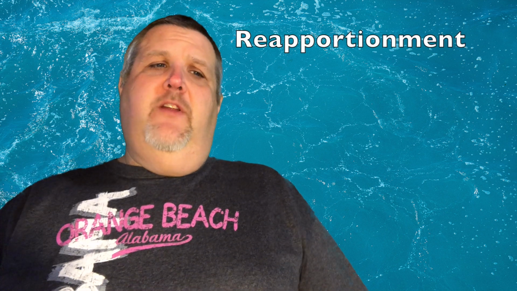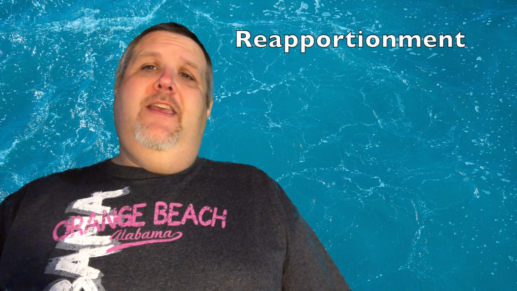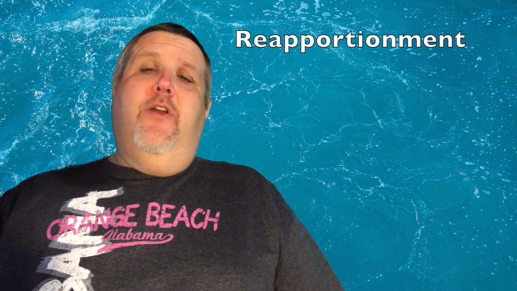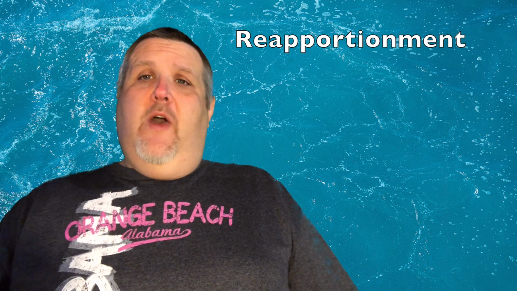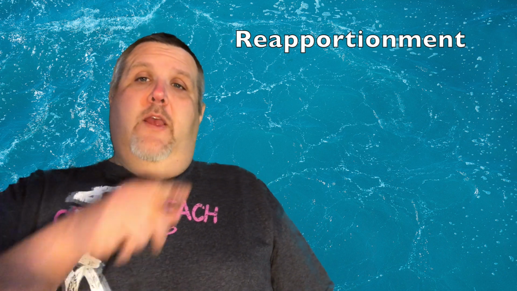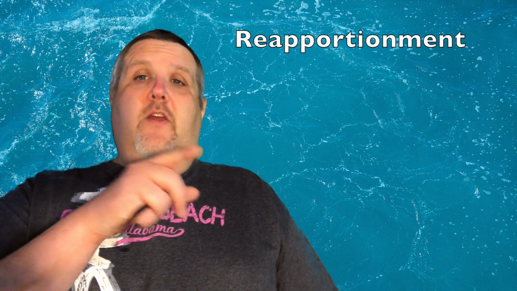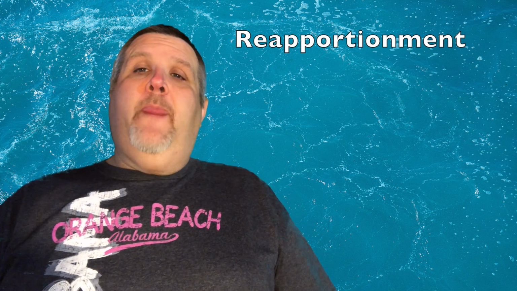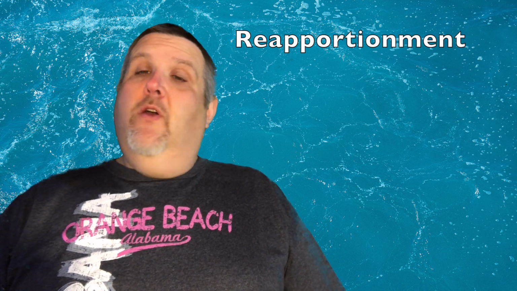Okay, so reapportionment. This is going to determine how many seats each state gets in the House of Representatives. It occurs every 10 years after the national census. The Constitution requires a census every 10 years, and basically what that is they're going to go out and they're going to say 1, 2, 3, 4, 5. This is how many people are living in the United States, and then they're going to count and say, this is how many live in Illinois, this is how many live in Pennsylvania, this is how many live in Delaware, and they're going to divvy out, here's how many you get based on the population of your state.